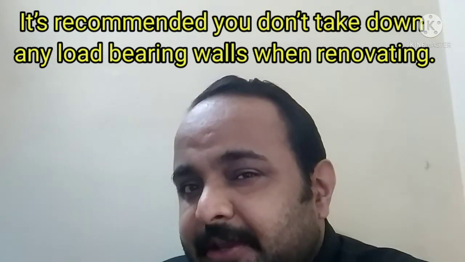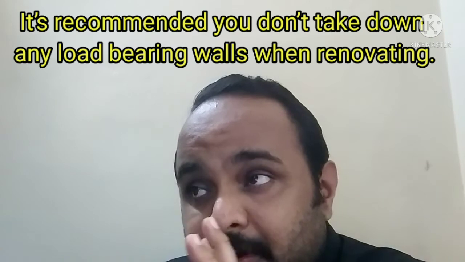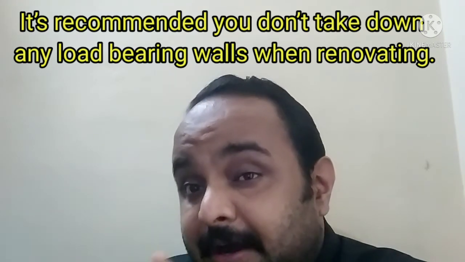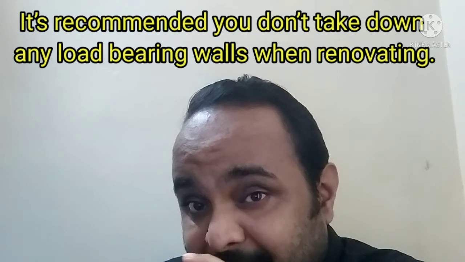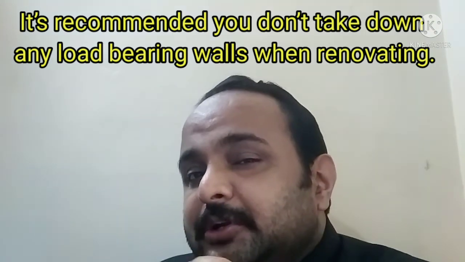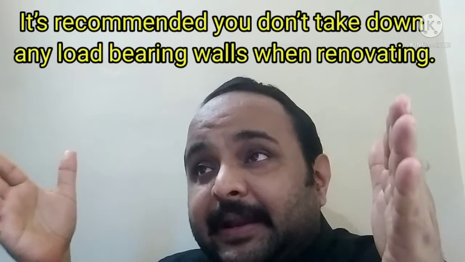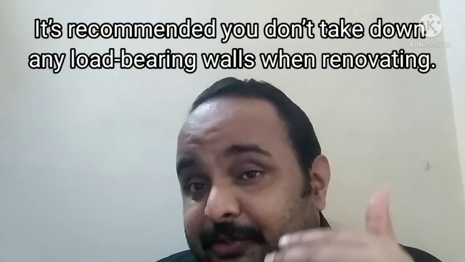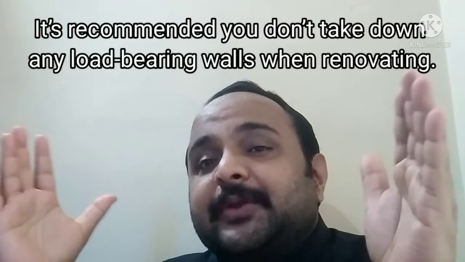Now, let's just look at a few examples. It's recommended you don't take down any load-bearing walls when renovating. In this sentence, it sounds like you shouldn't take down any load that is holding up a wall. A hyphen should be inserted between load and bearing to make it clear that we are talking about walls that are bearing a load. So, it's recommended you don't take down any load-bearing walls when renovating. See how it changes? Once you put the hyphen between load and bearing, the entire meaning changes.